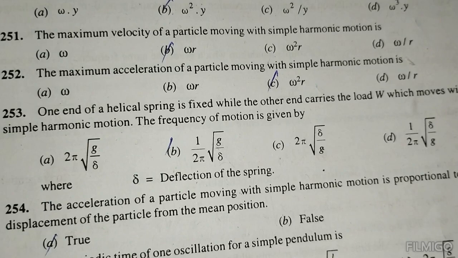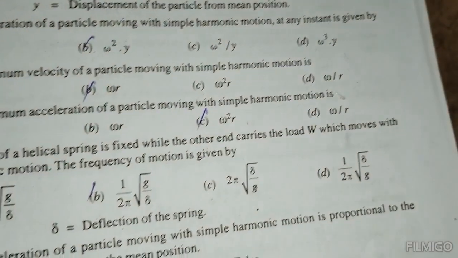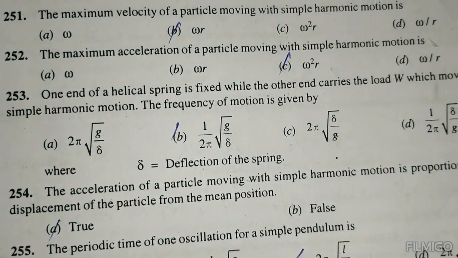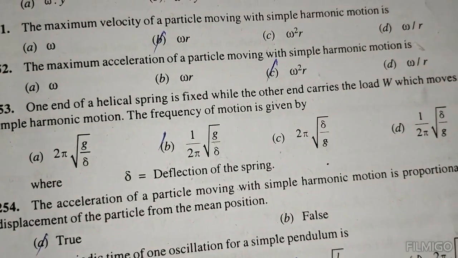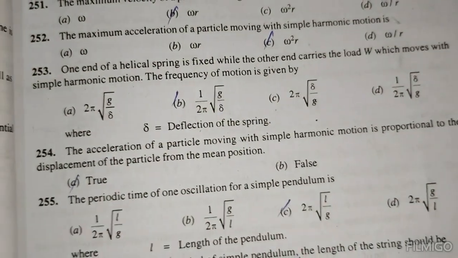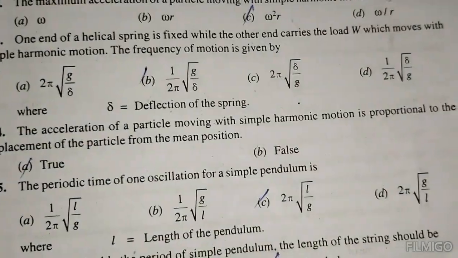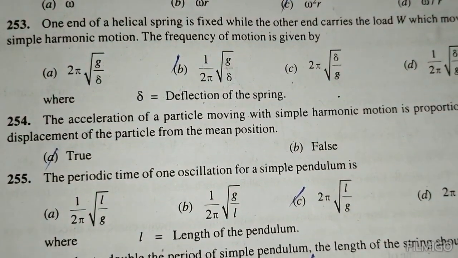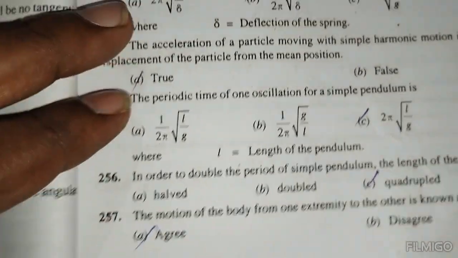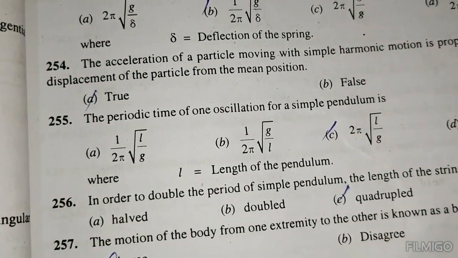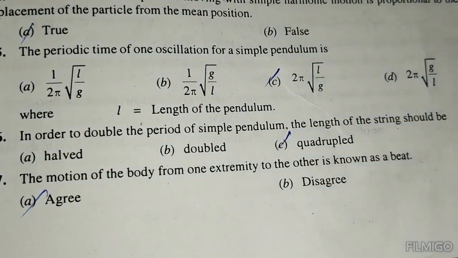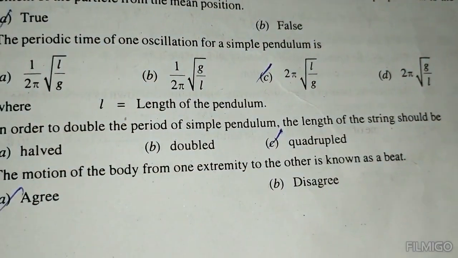One end of a helical spring is fixed while the other end carries the load W, which moves with simple harmonic motion. The frequency of motion is given by 1 by 2 pi root of s by delta. The acceleration of a particle moving with simple harmonic motion is proportional to the displacement of the particle from the mean position is true. The periodic time of one oscillation for a simple pendulum is 2 pi root of L by g. In order to double the period of a simple pendulum, the length of the string should be quadrupled.